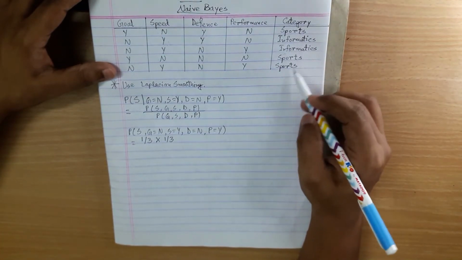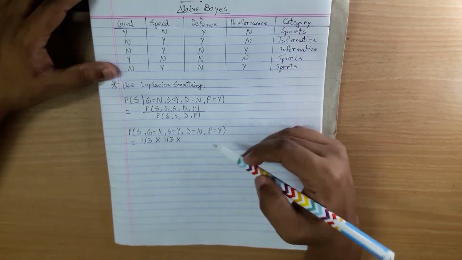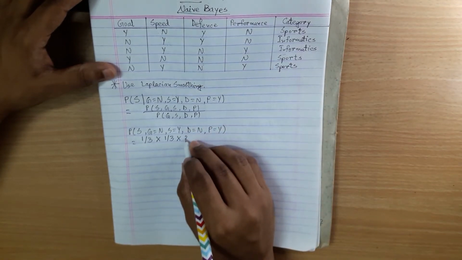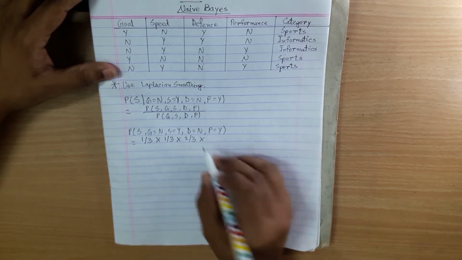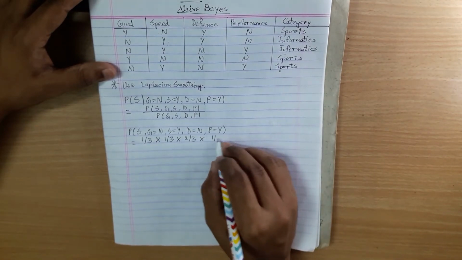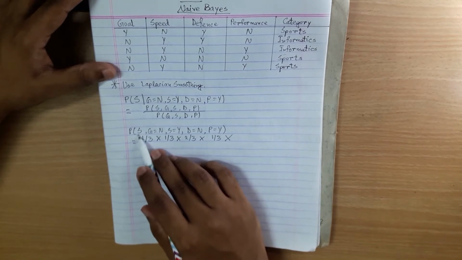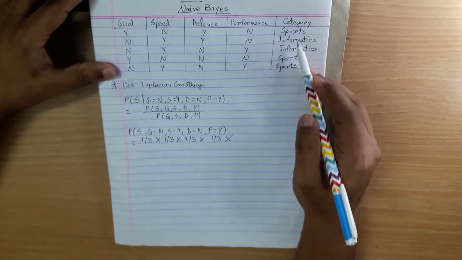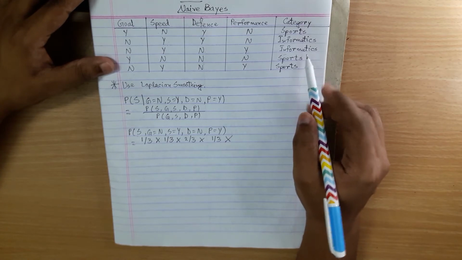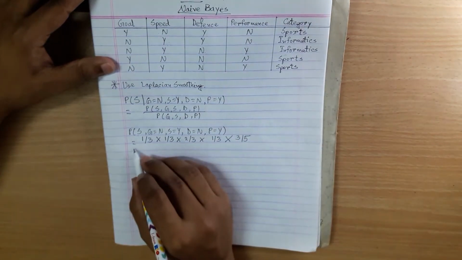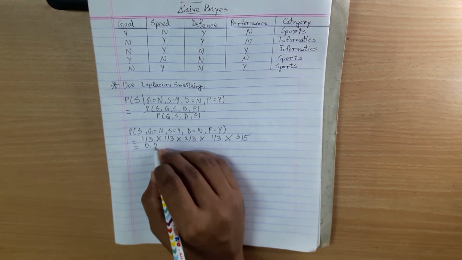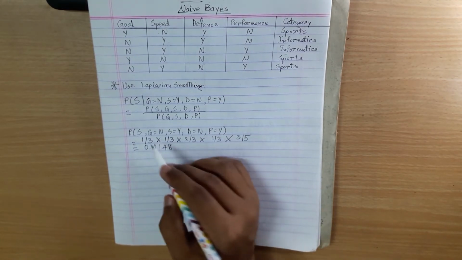So the number of sports categories times defense equals no. So no, no, no. You have 2 no's here with sports categories. So this is 2 by 3 times performance equals yes. Performance, yes, informatics, yes, sports. So 1 by 3 times the probability of sports out of the categories. There are a total of 5 rows here, and there are 3 sports rows, so this will be 3 by 5. Now you just multiply this and calculate it. The answer should be 0.0148. So this is for the sports one.